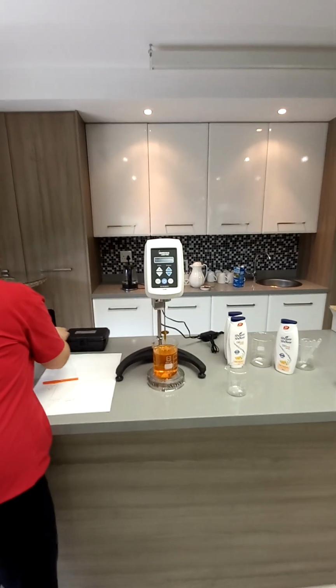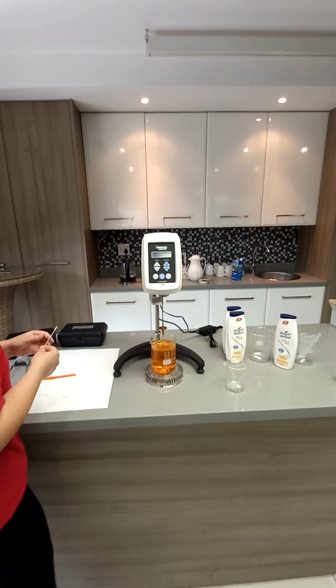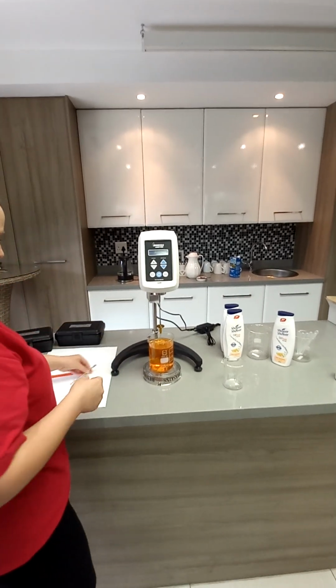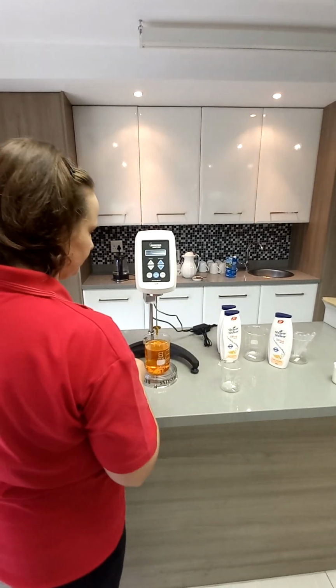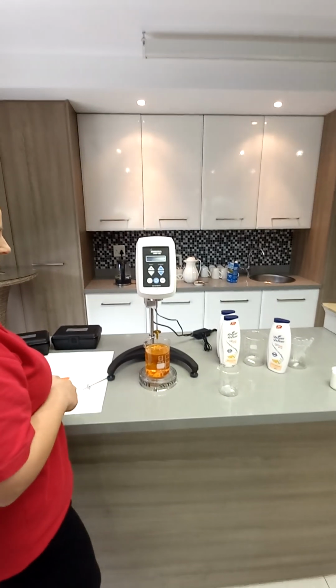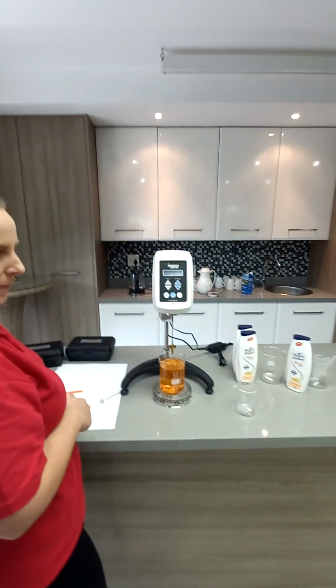So you can't use, what's this one, an RV? Yeah, it's an RV. You can't use something like bitumen on this because bitumen is too thick. Or something like water would be too thin. So this is for the middle of the range.